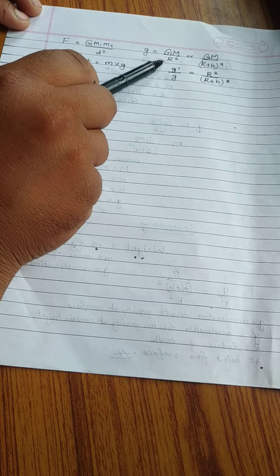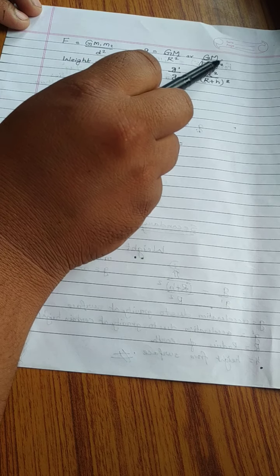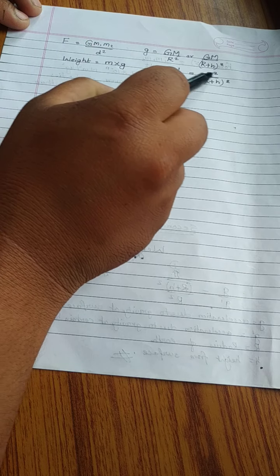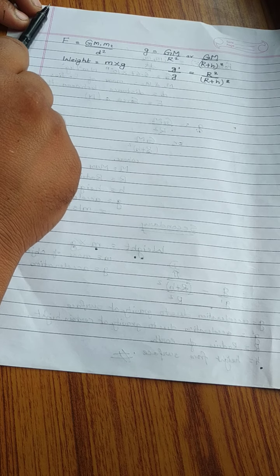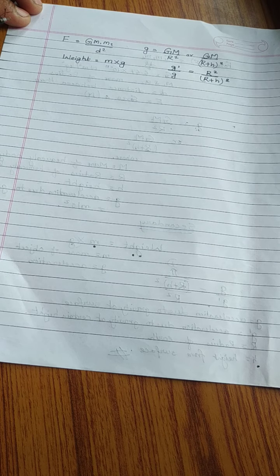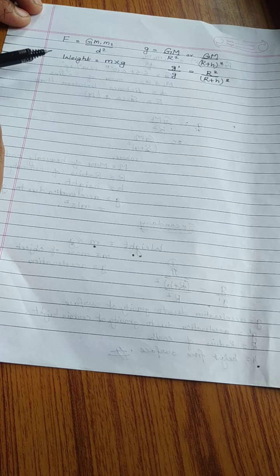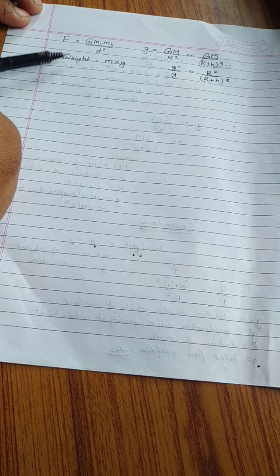There are two formulas. When only the radius is given, you use this one. When the height is given, you add the height to the radius and square it. This formula is used in calculating the acceleration due to gravity of a planet. And next is the weight formula. Calculating the weight of a body is a usual question that is asked in your examination as well as in your exercises. So weight is m into g.